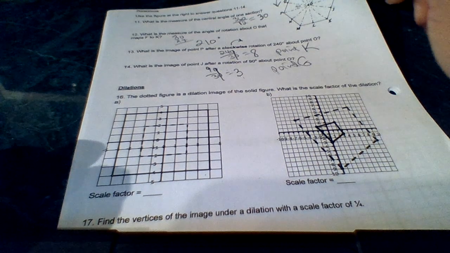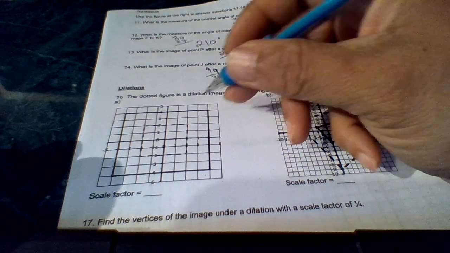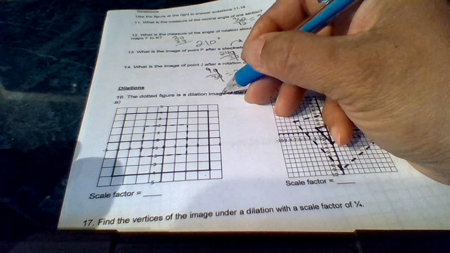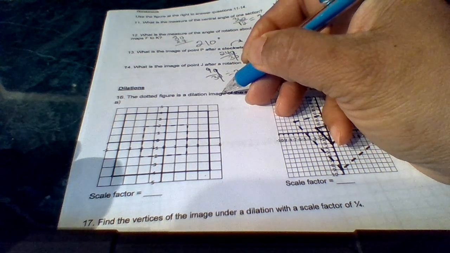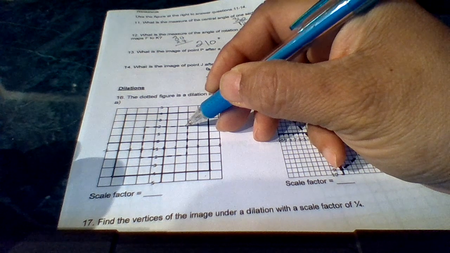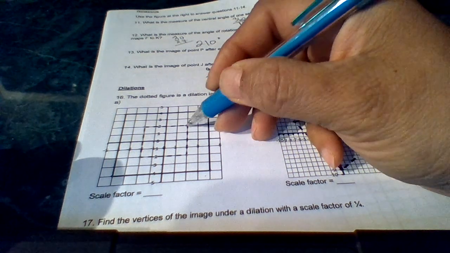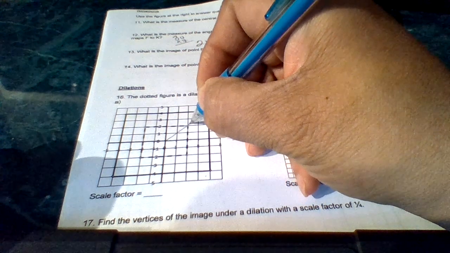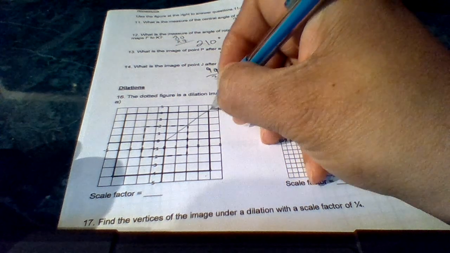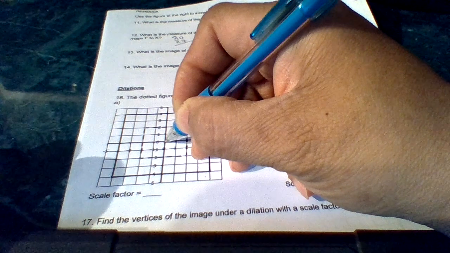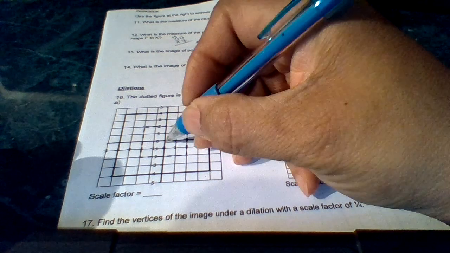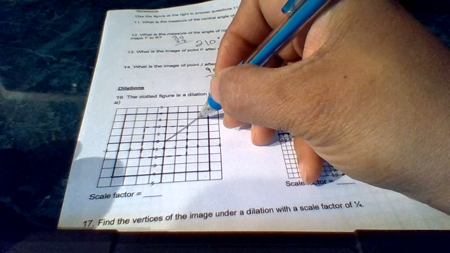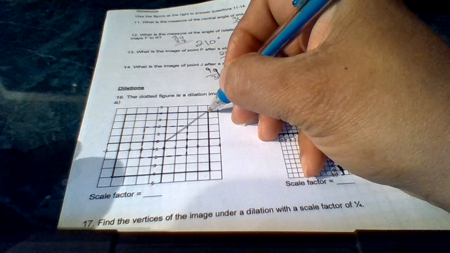All right, the dotted figure is a dilation image. So the dotted is the image. So I went from larger to smaller. And the way you look at this, because it's on a diagonal, it took me 1, 2, 3, 4 of them to get there.